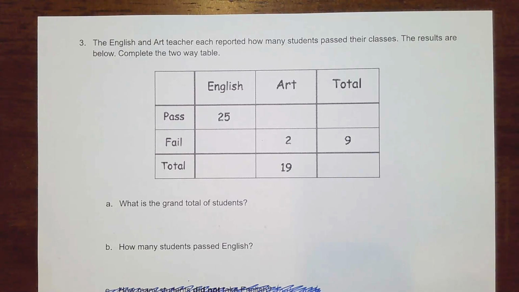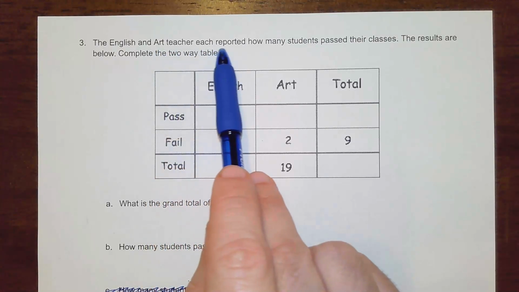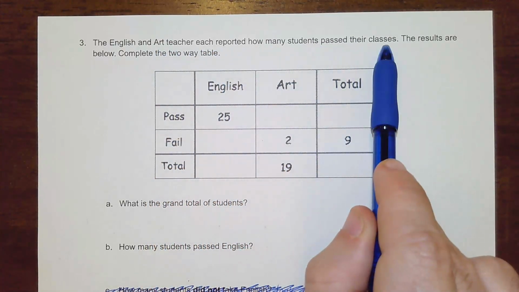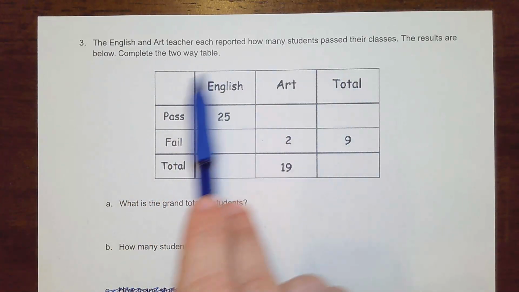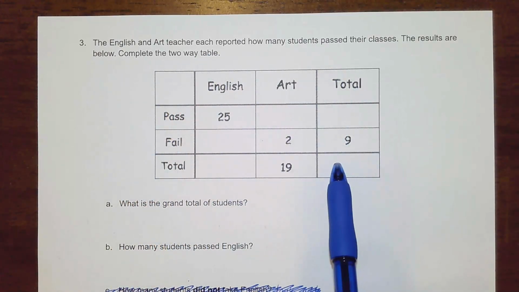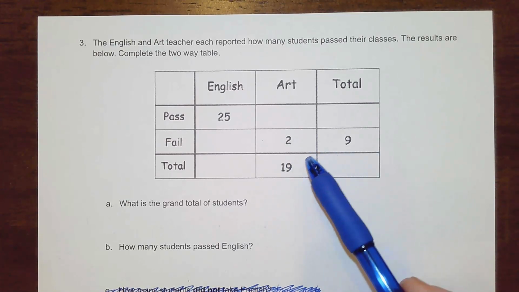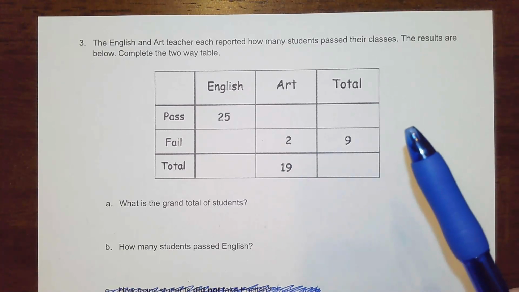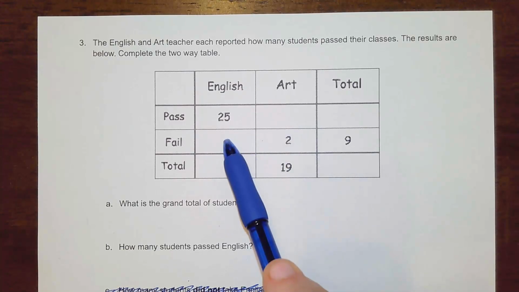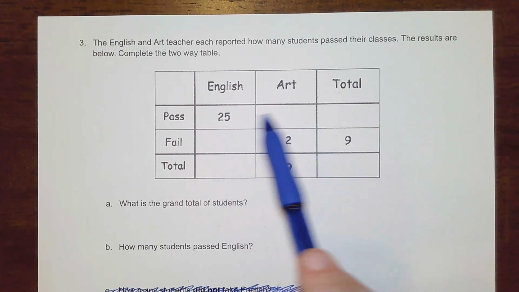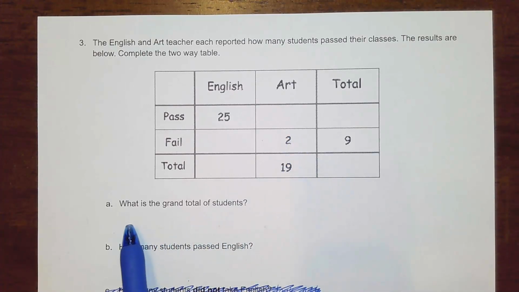All right, now it's time to try a little more on your own. Turn the page over and try number 3. The English and art teacher each reported how many students passed their classes. The results are below. Complete the 2A table. So first they give us this 2A table that's partially filled in, and you can finish filling it in using the same techniques we did on the last page. A quick hint is maybe you should start with this box over here and this box over here. You can use what's already on the table to help you fill those in.